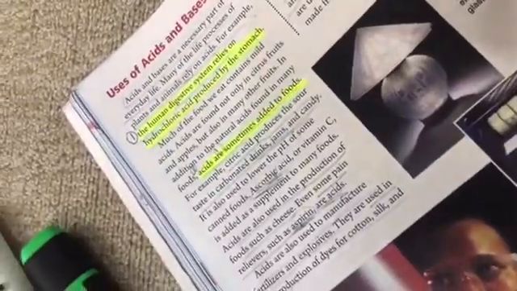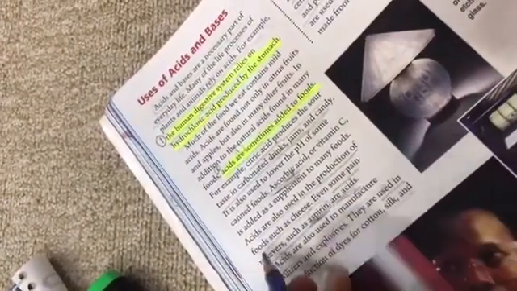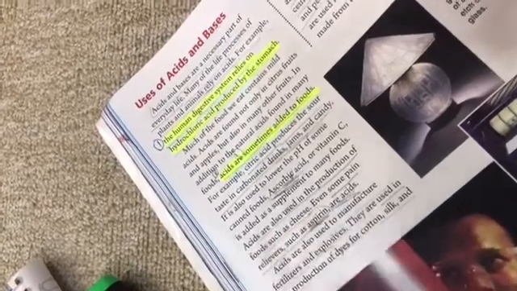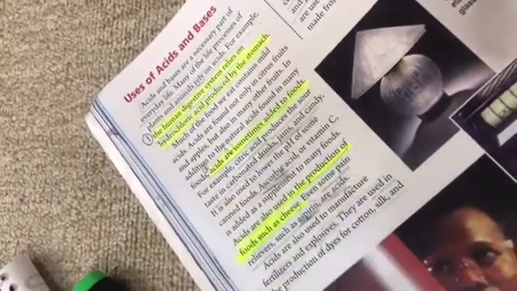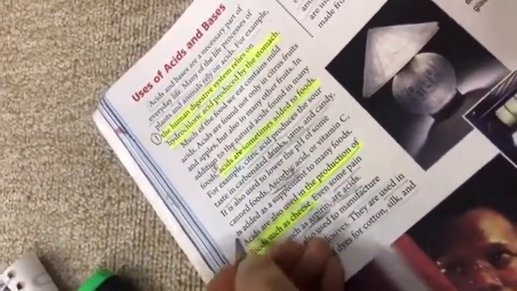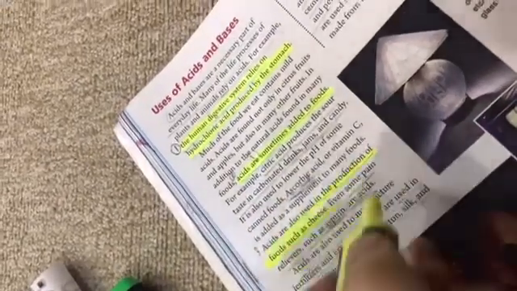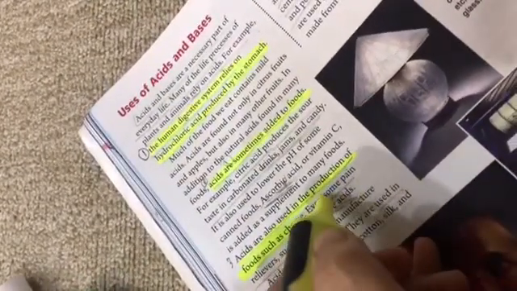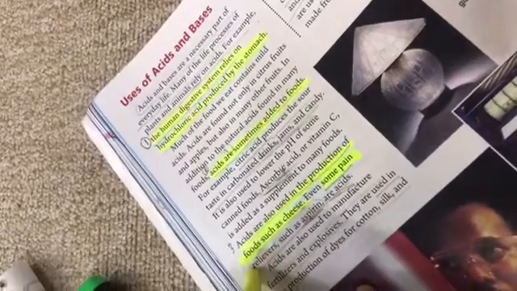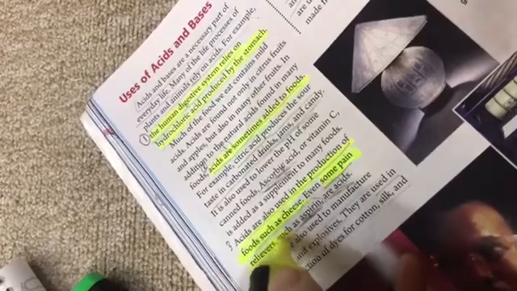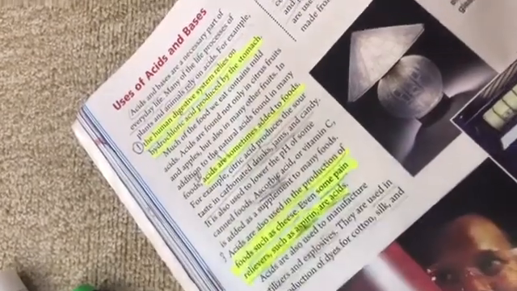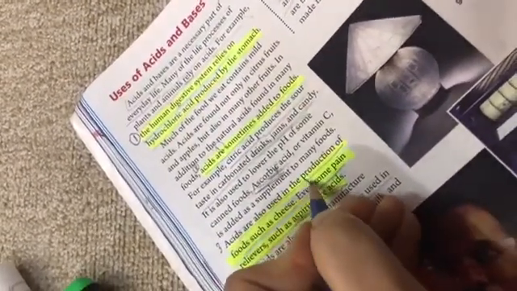If we have another one, acids are also used in the production of foods such as cheese. You can make this number 3. This is number 3. Okay. Another point is that some pain relievers such as aspirin are acids. So you can make this number 4.